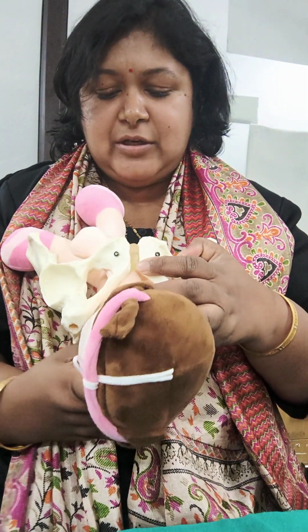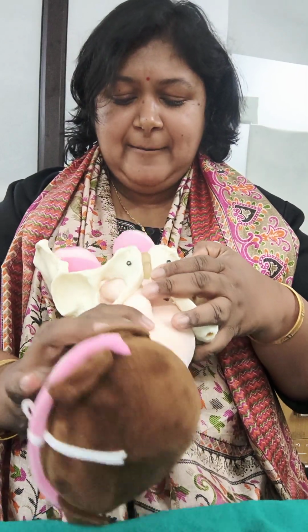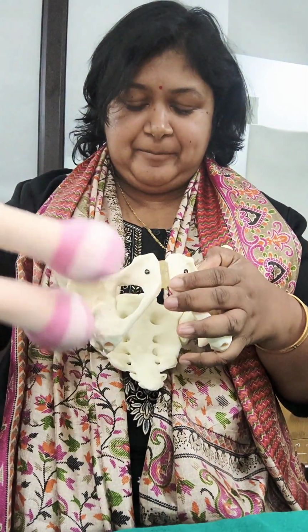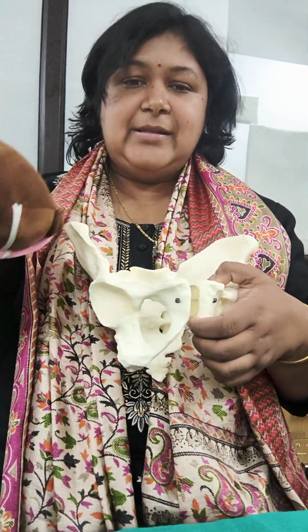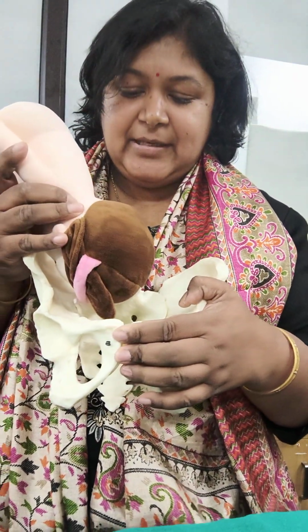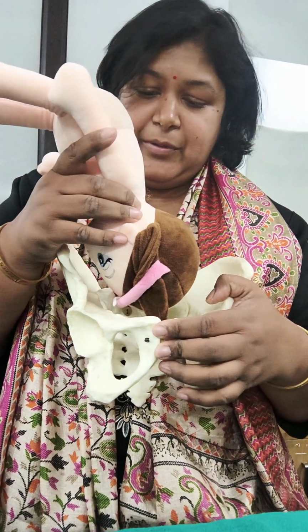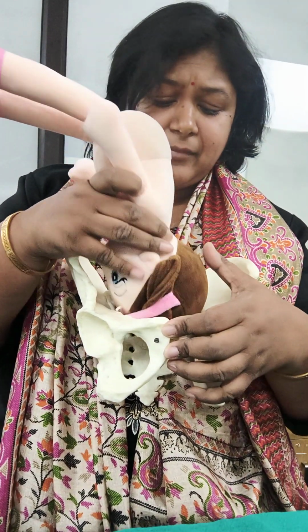Then the posterior shoulder and anterior shoulder are delivered in succession, followed by the body by lateral flexion. So this was left occipito-transverse. Coming to left occipito-anterior presentation, it starts the same way. The lie is longitudinal, the attitude is that of flexion.